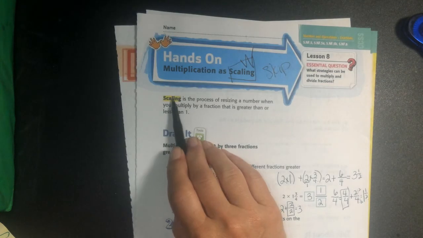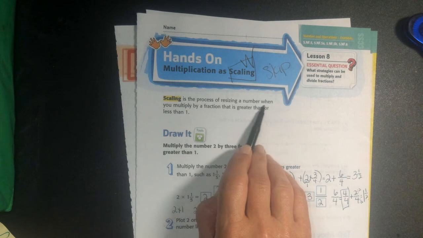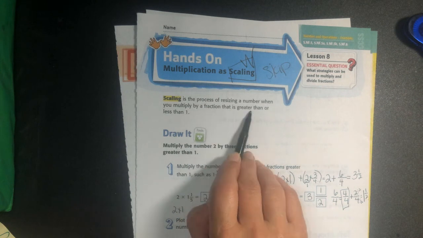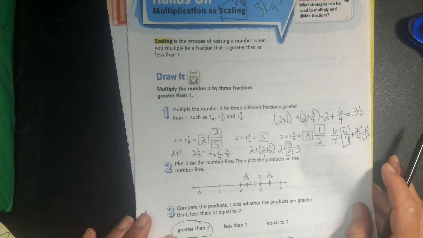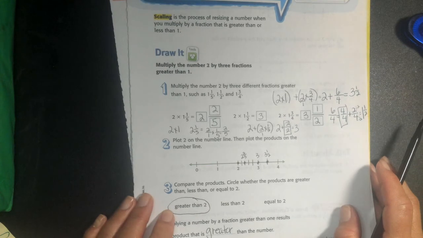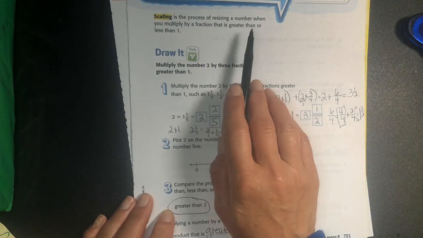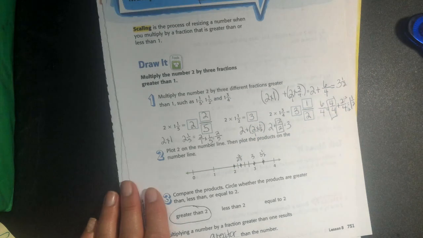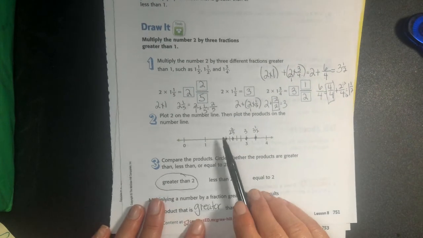Alright, I just did this for the scaling. Right, scaling is the process of resizing a number when you multiply by a fraction that is greater than or less than 1. So it's just making my number bigger, right? Okay, so I need to keep going before I can really explain this.